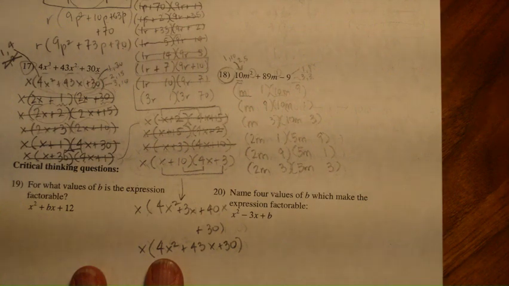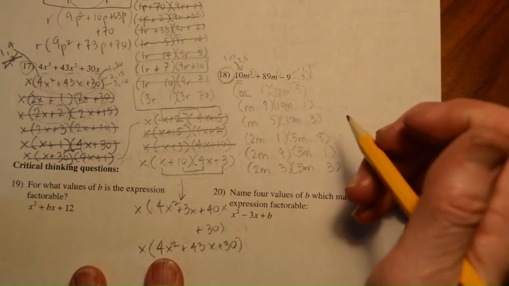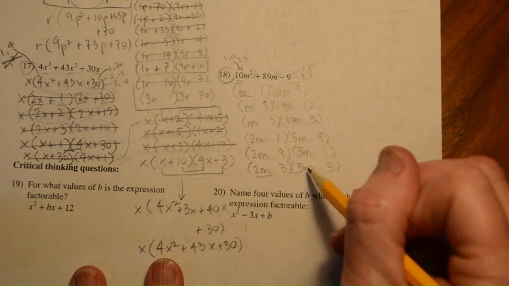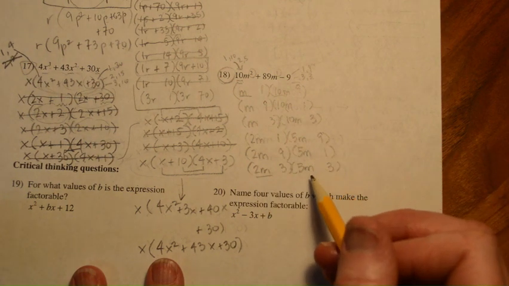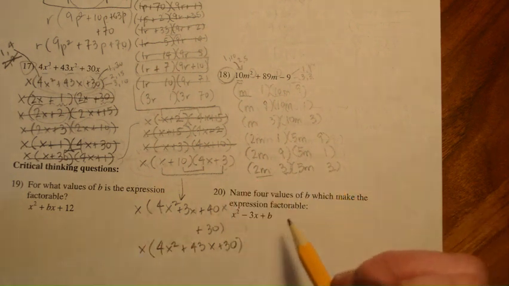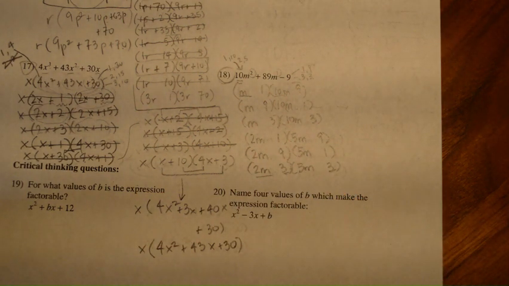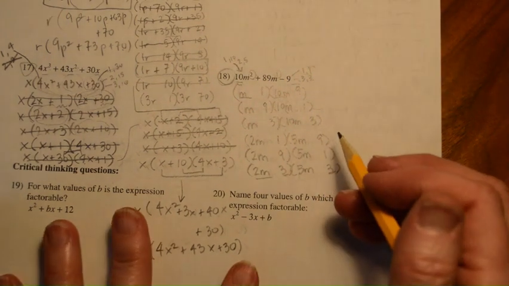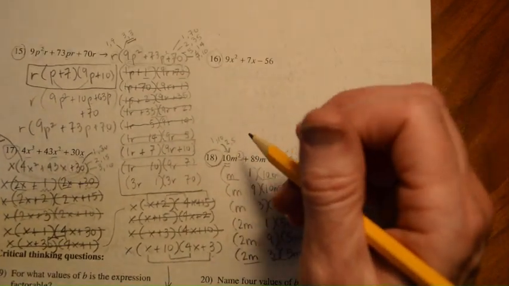Will I need to reverse? Nope. Because, sorry, it's not the 2m and the 5m, it's the 3 and the 3. If I try to reverse them, it's going to look exactly the same. All right. So then let's go through and check our staples.